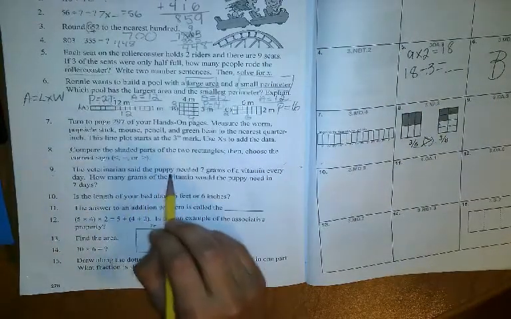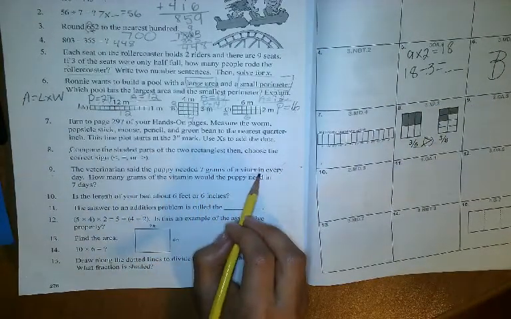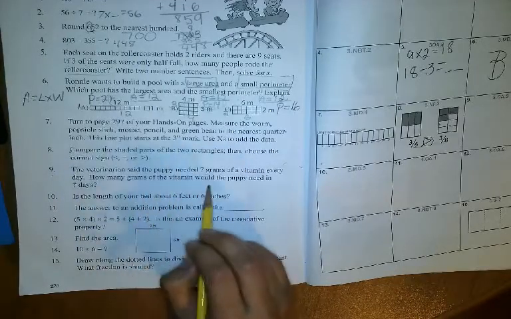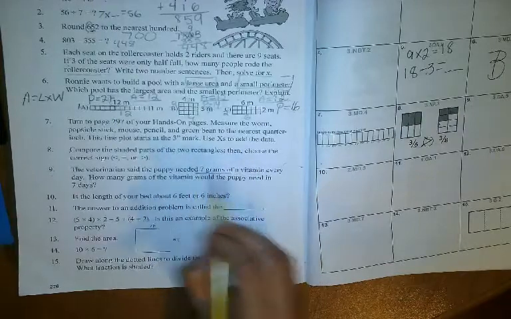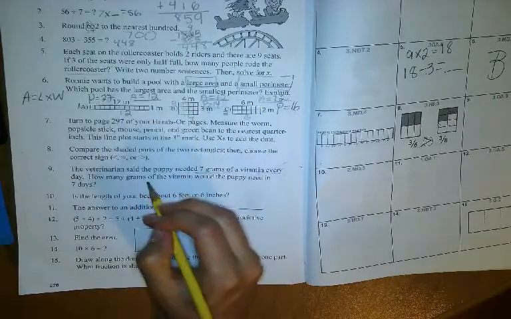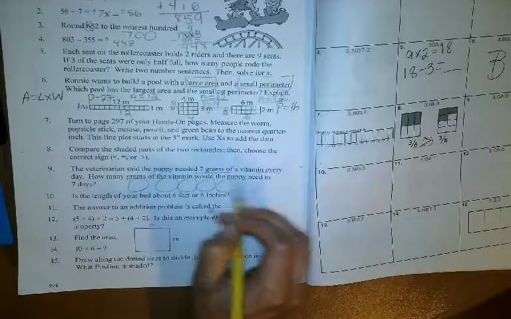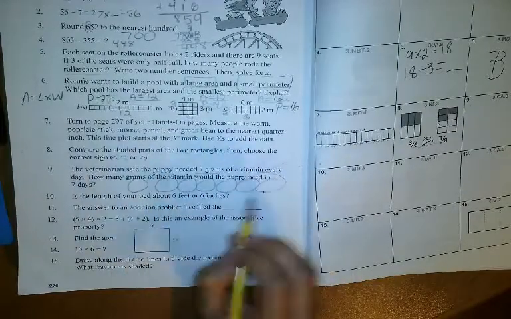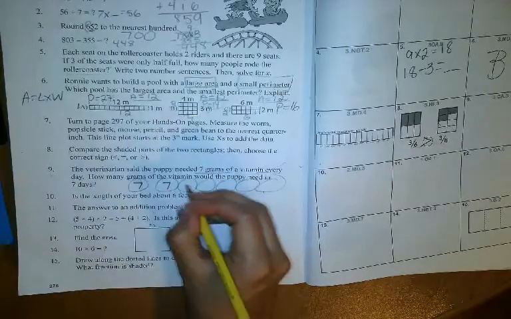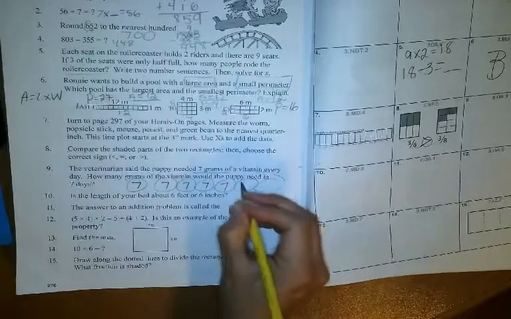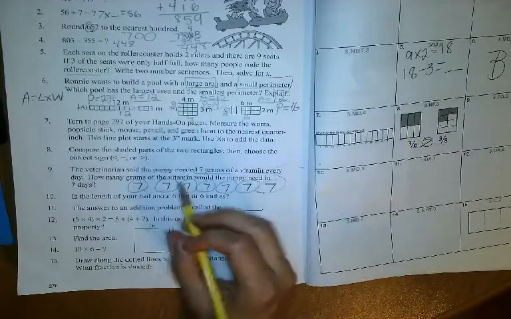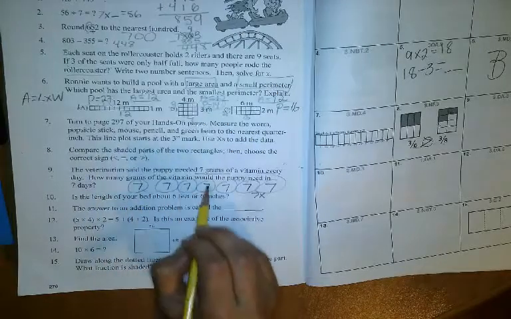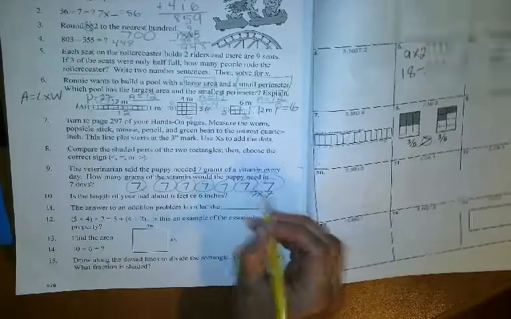9. The veterinarian said the puppy needed 7 grams of vitamin every day. How many grams of vitamin would the puppy need in 7 days? 7 grams of vitamin every day, 7 days. 1, 2, 3, 4, 5, 6, 7. So here are my 7 days, and in each day, the puppy needs 7 grams. So I could put 7 in each circle. I could add it up if I want, or I could multiply. So it would be 7 times your number of groups. 1, 2, 3, 4, 5, 6, 7. So 7 times 7, which equals 49.